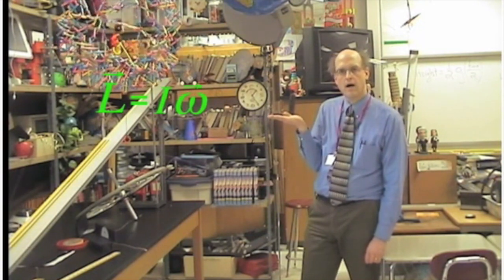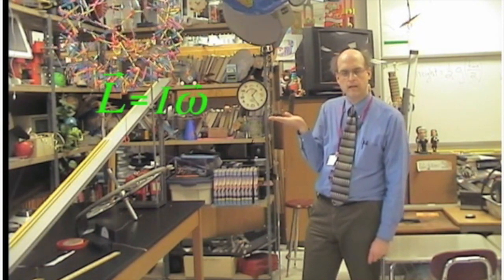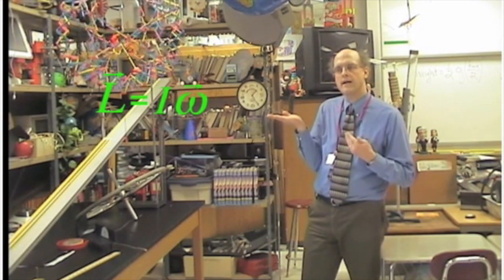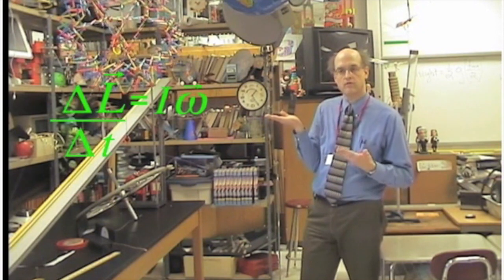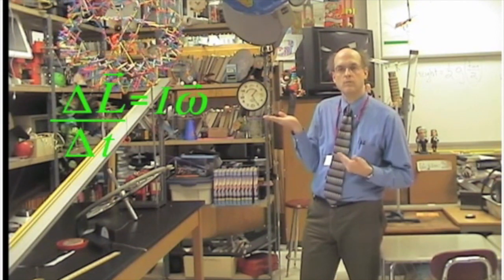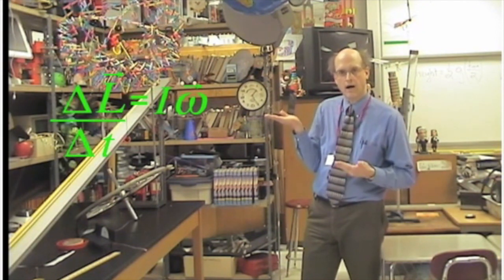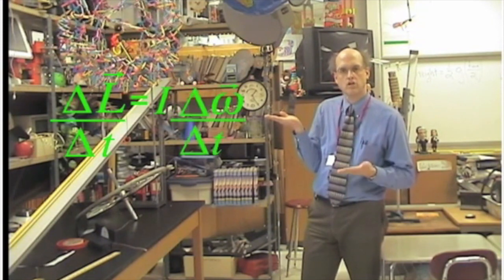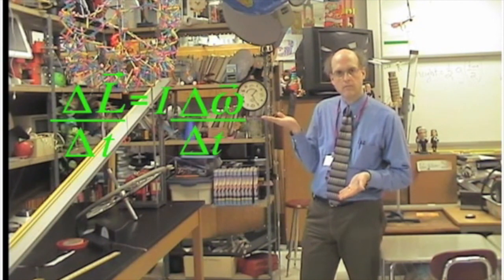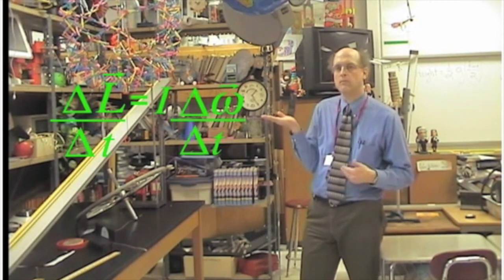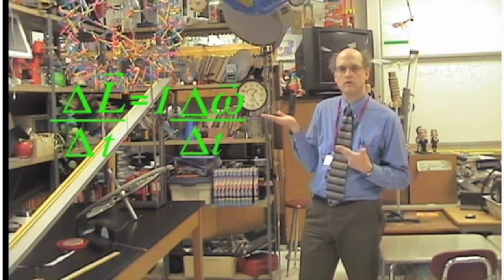L is equal to I omega. And let's write it as a change in L per change in time. On the other side of the equal sign then, we would want to write I times change in omega divided by the change in time, because we're keeping the moment of inertia of the sphere the same.